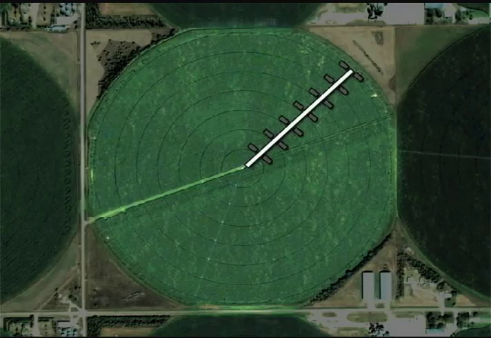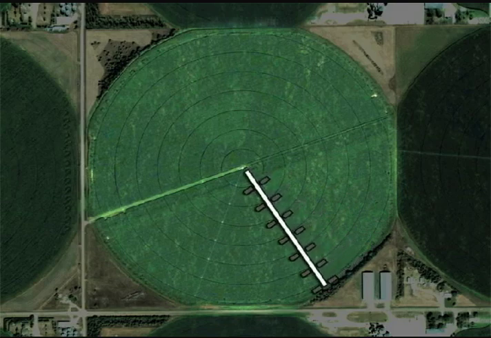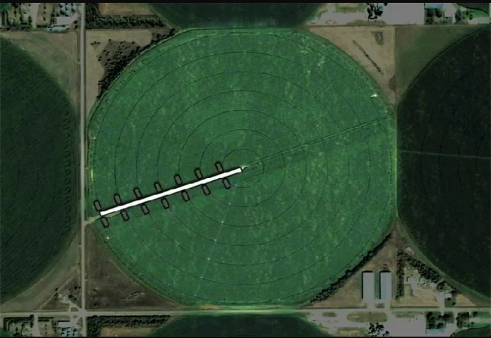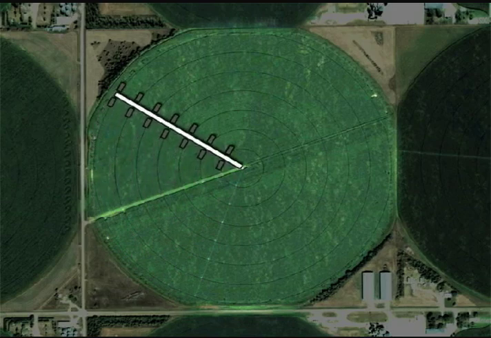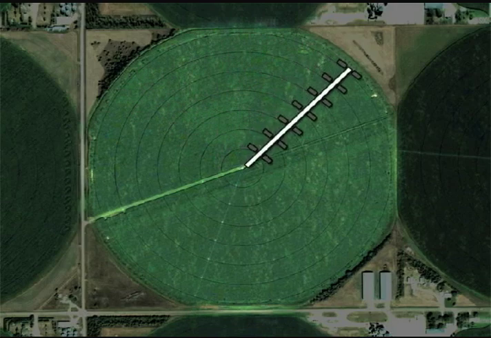The last piece of information we need before calibrating is revolution time, the time necessary for the pivot to complete one full revolution. You'll use this as the basis for determining the injection rate. Calculating the revolution time is a two-step process.